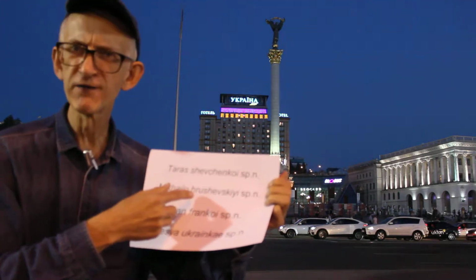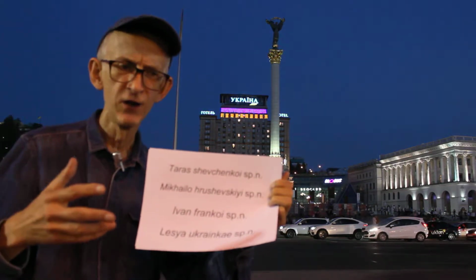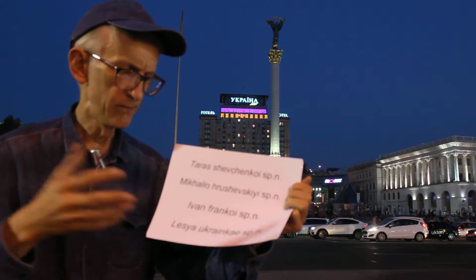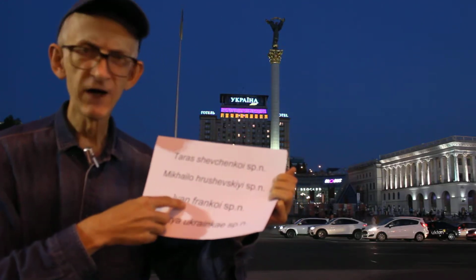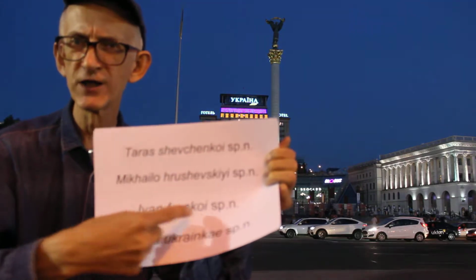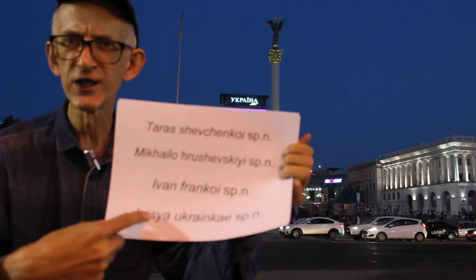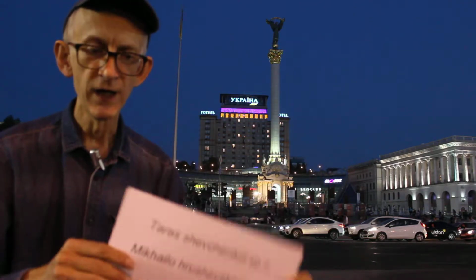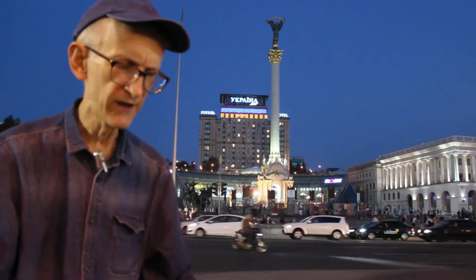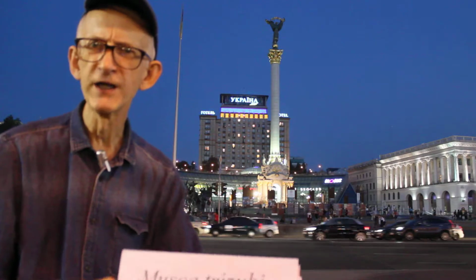Or what about Grushevsky? It can be a species Mikhailo Grushevsky, a new species of fly, or dragonfly, or beetle, or bees. Or for instance Ivan Franko, the same, with a genus name and a species name. Or just Lesia Ukrainka, genus name and species name. The genus name is the most difficult to get, but I can propose other names.